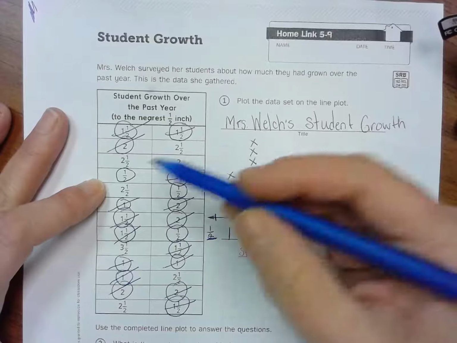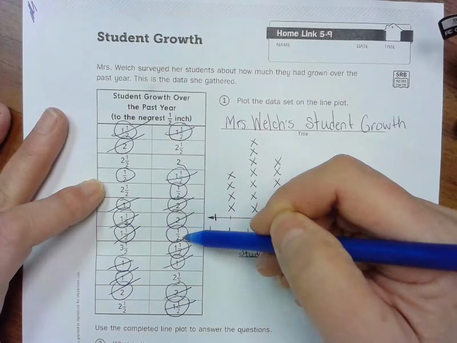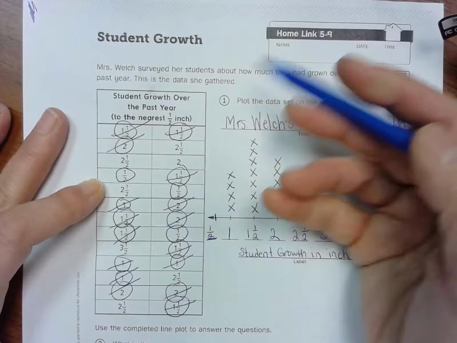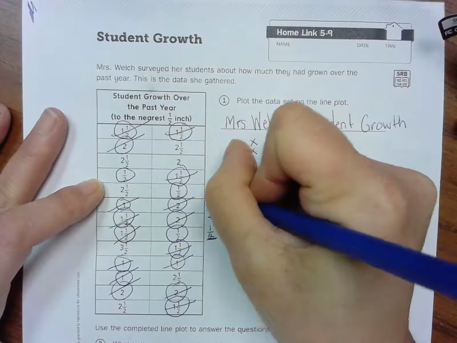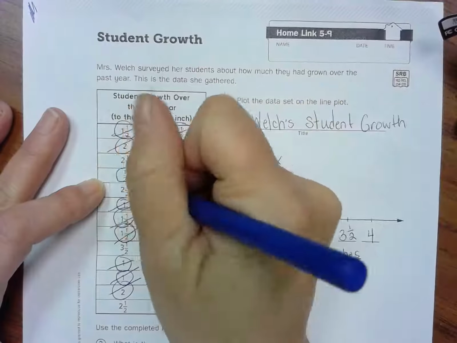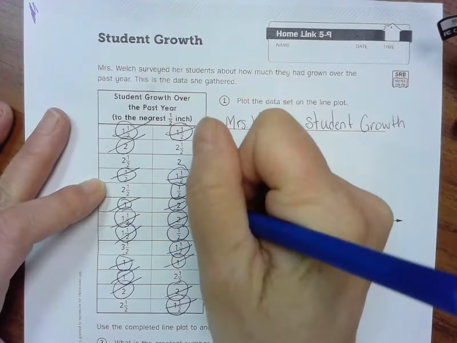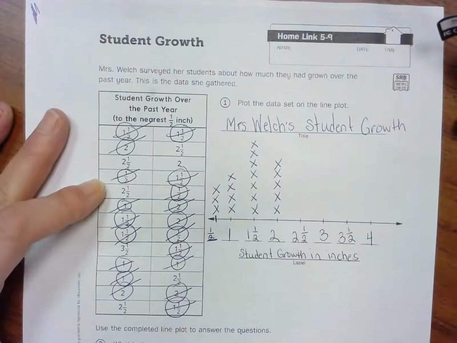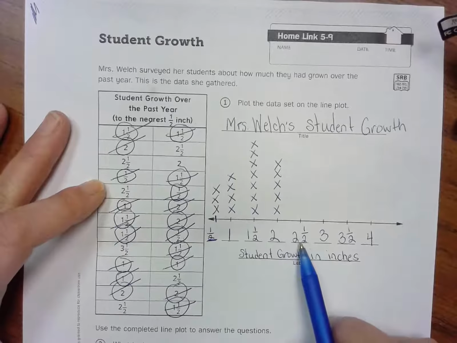So how many halves do we have? 1, 2, 3. 3 halves. All right, so let's go back up here.